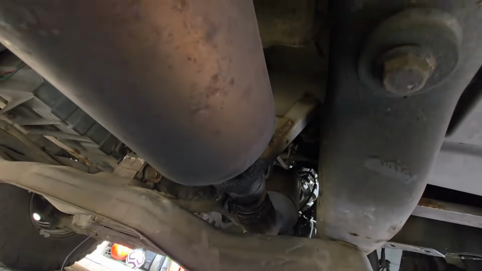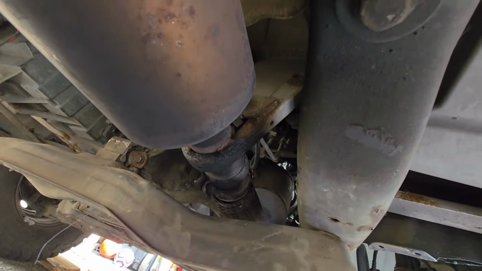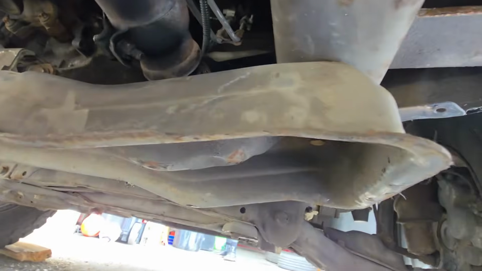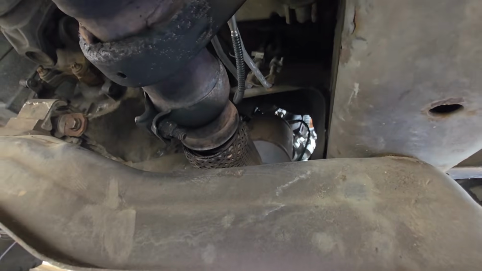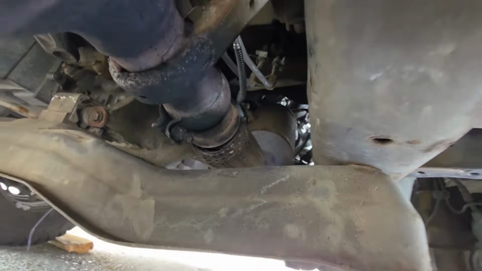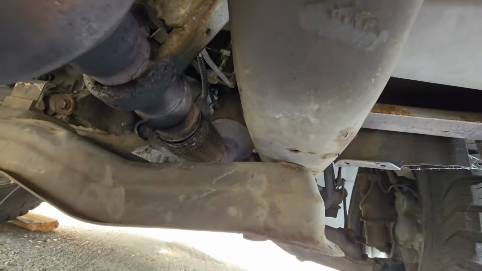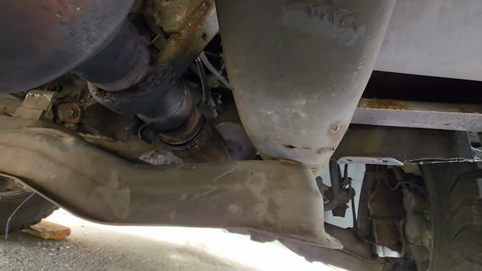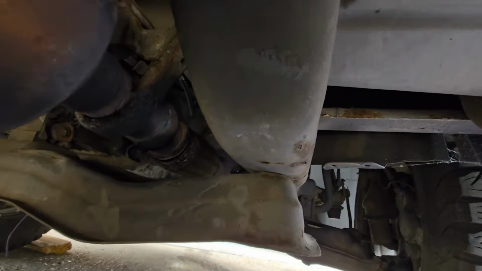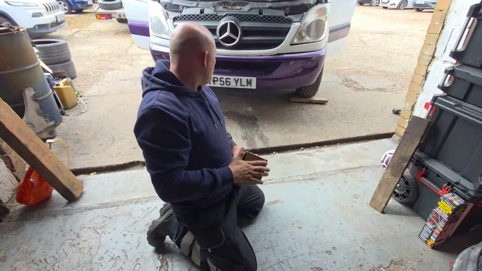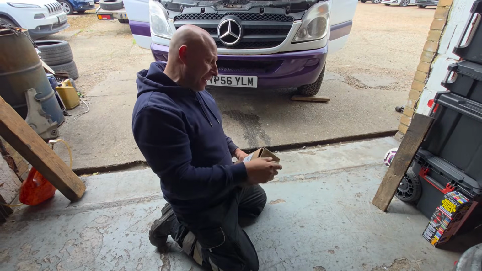So, right, it's looking very sooty under here, guys. Oh yeah, there you go. Look at that. Split on the flexi. So we know we're going to have to pull the cat out and hopefully find a replacement part for this one. But there we go. It's detached.